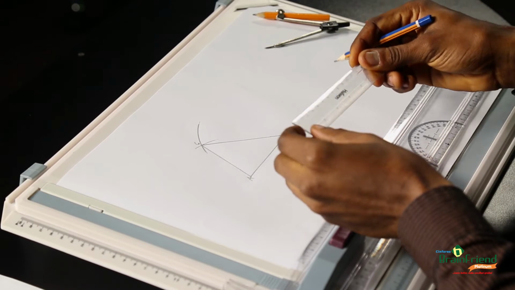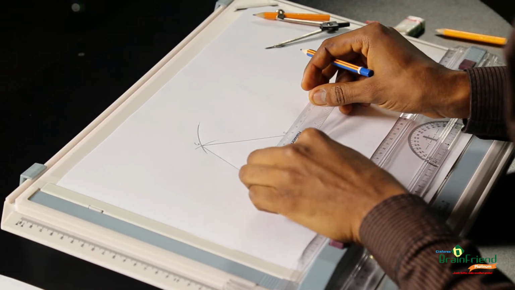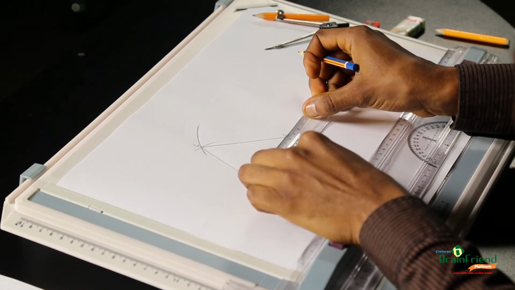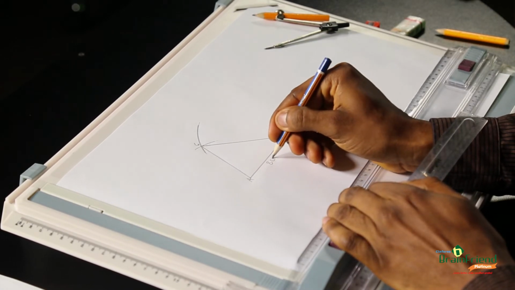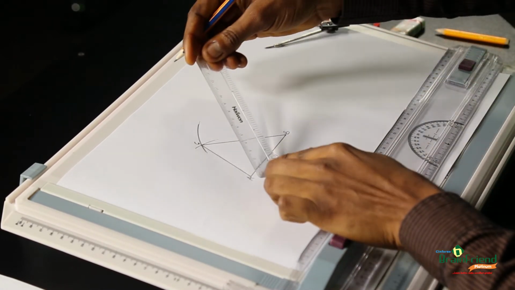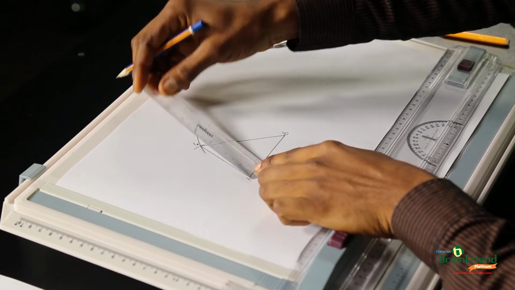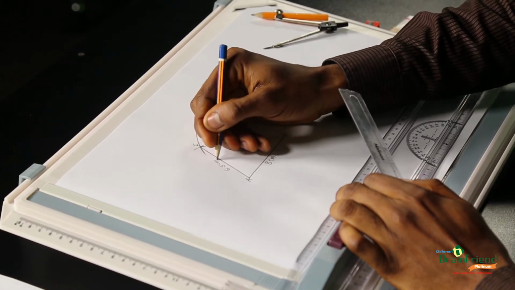Take your measurement to know if you're correct. From my measurement, A to B is 8 centimeters. A to C is 6.5 centimeters.